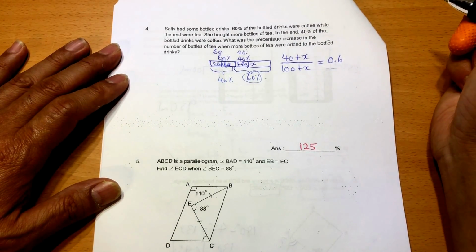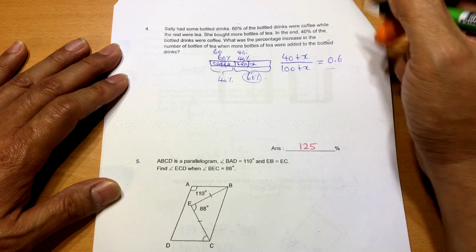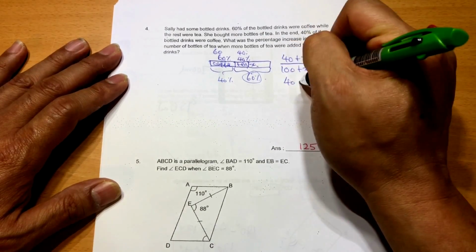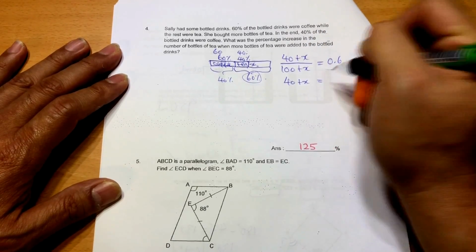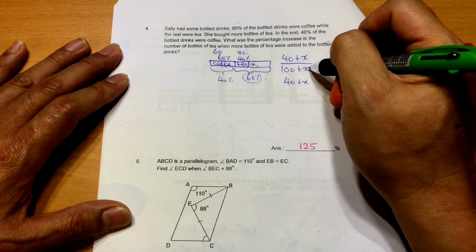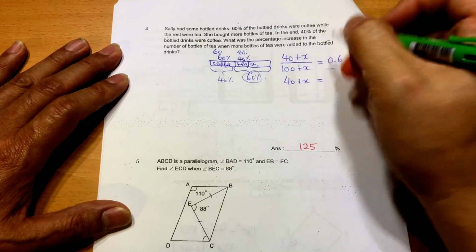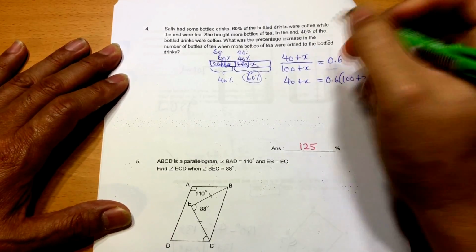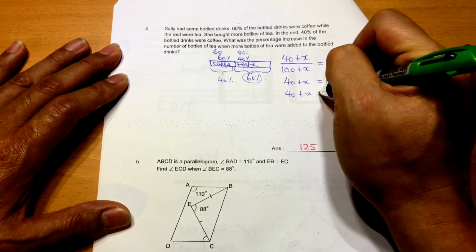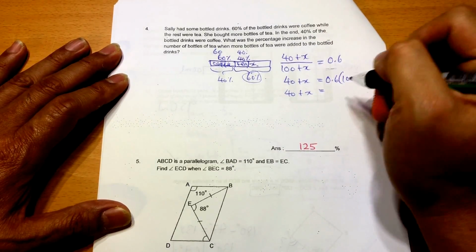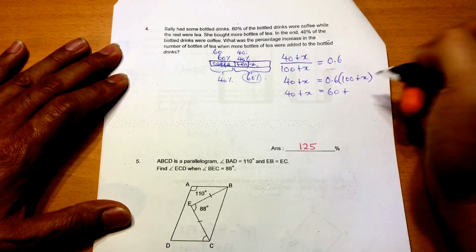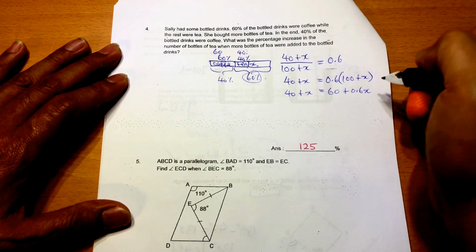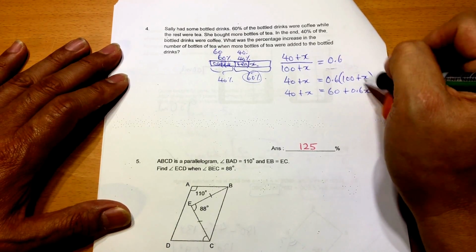That's 60%. So let's work that out and find out what X is, find out how many bottles she actually bought. So 40 plus X is equal to, multiply top and bottom by 100 plus X. So we got 0.6, 100 plus X. Let's simplify that. 0.6 times 100 is 60 plus 0.6x.